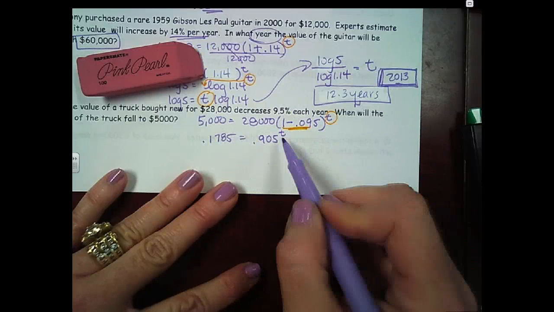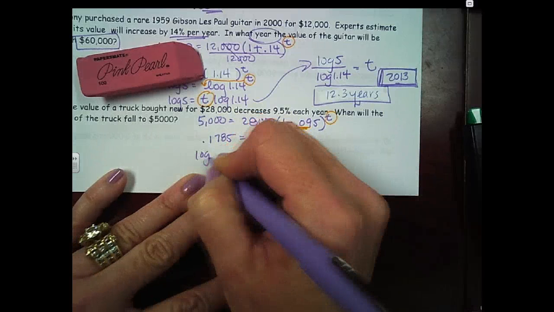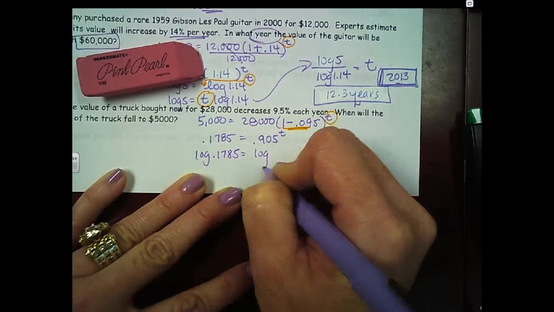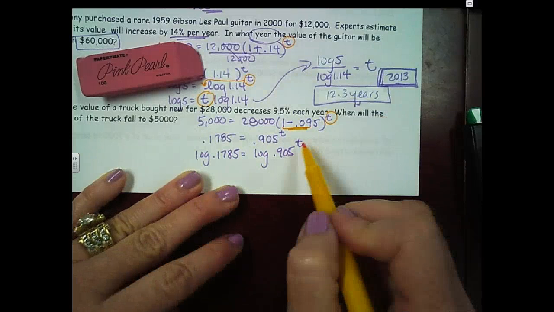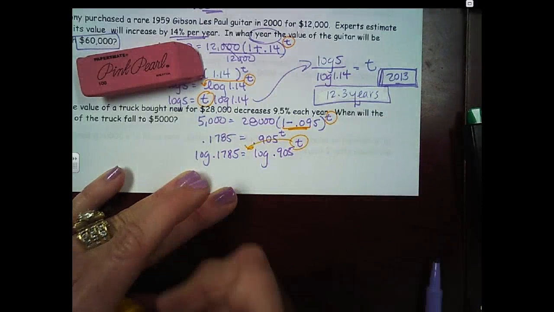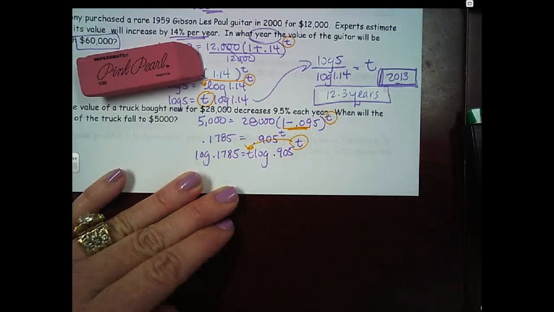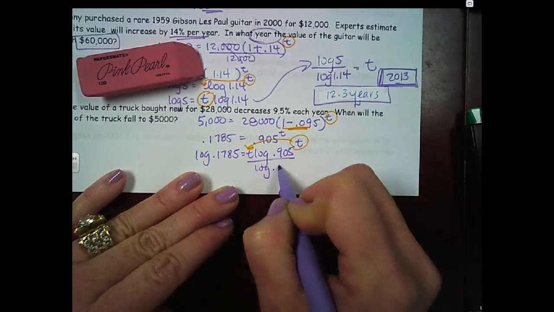Okay, so I need to solve for t, and t's an exponent, so we're gonna log both sides. So the log of 0.1785 equals the log of 0.905 to the t. Remember that t gets pushed to the front. So you can put the t there if you want. And to solve, you're gonna divide both sides by log 0.905.